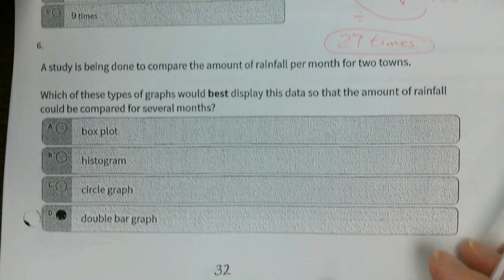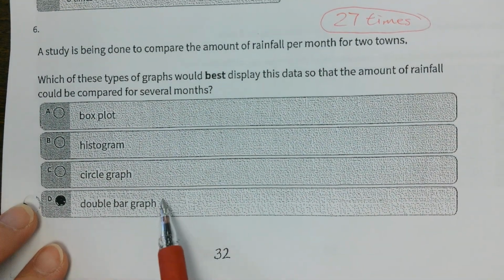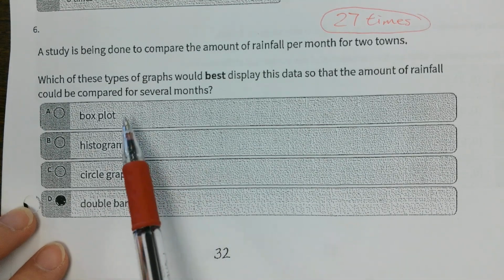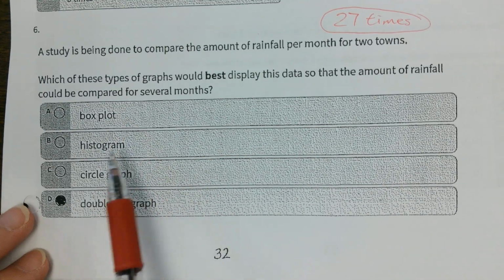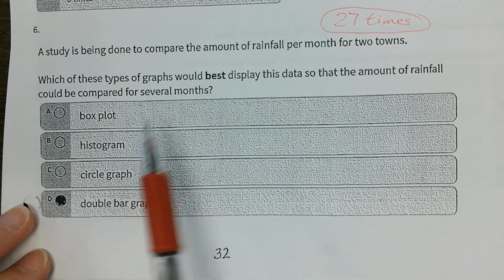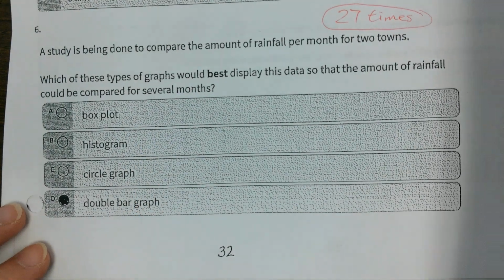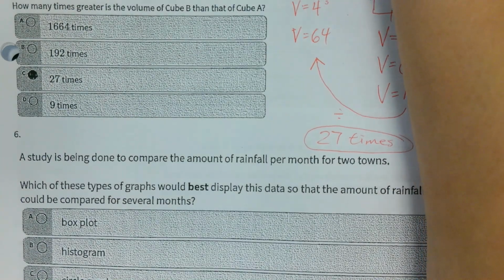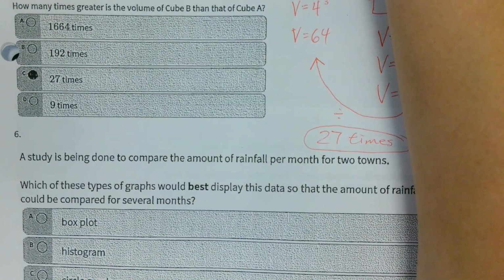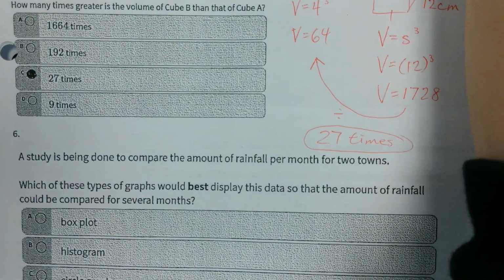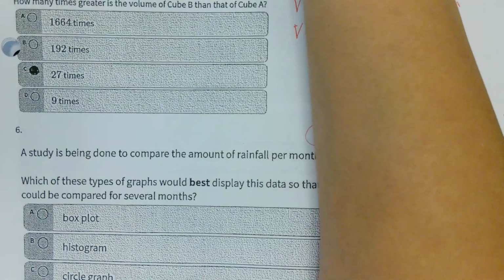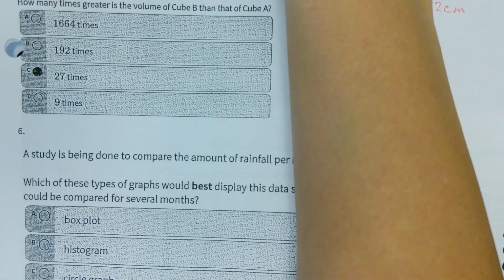Okay, and then number 6, double bar graph. Box plot, we know what it looks like. Histogram, what does a histogram look like? Anyone remember what a histogram is? Here, I'll show you guys a picture. A histogram is basically kind of like a bar graph.